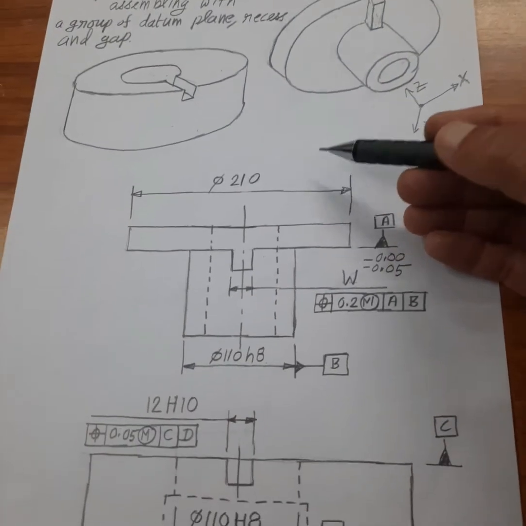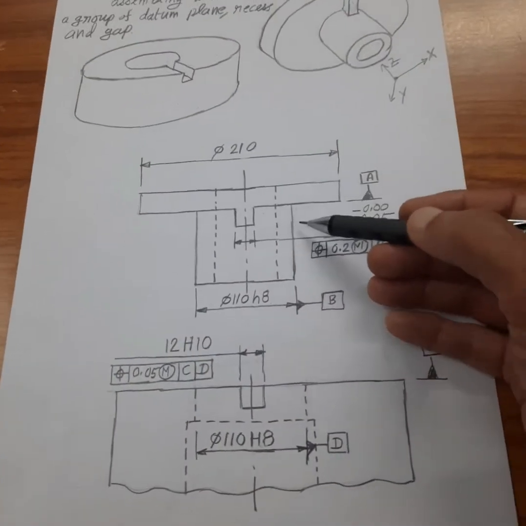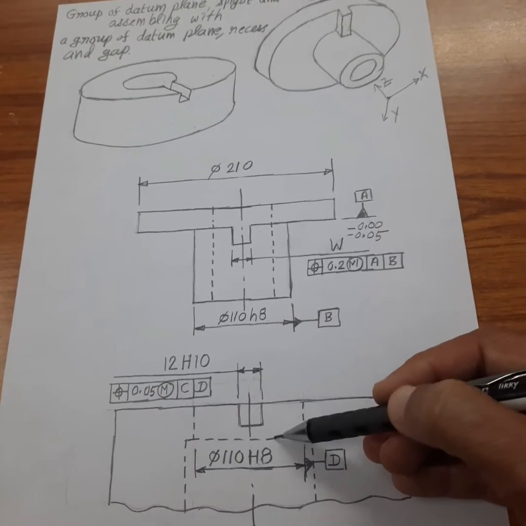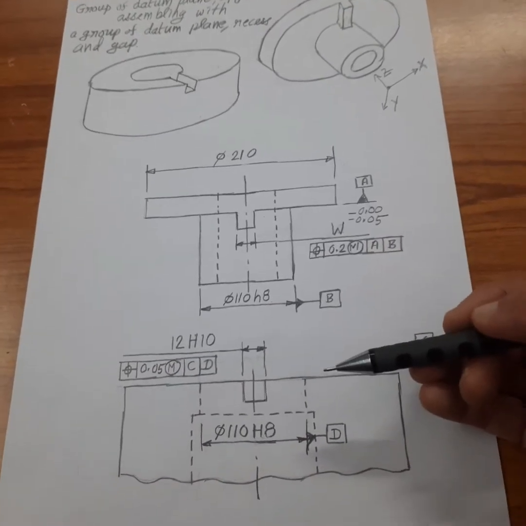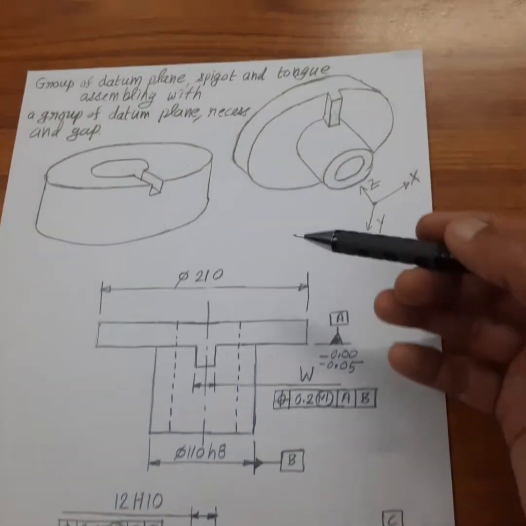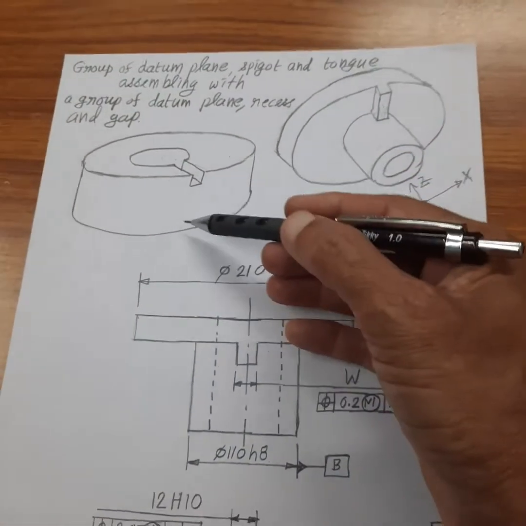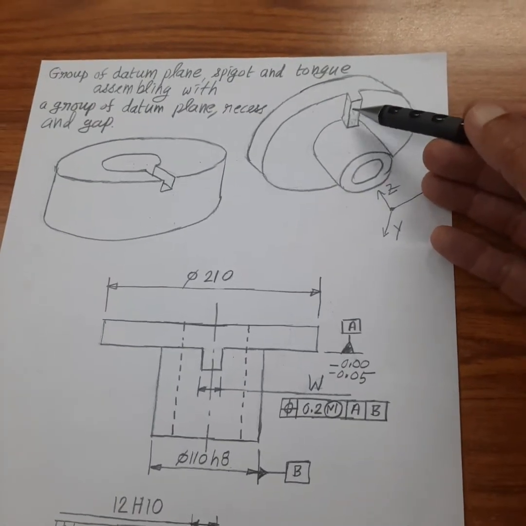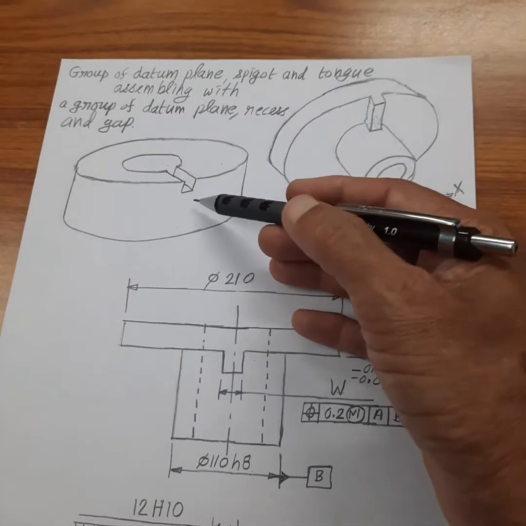We have to determine what the inaccuracy is due to the small clearance existing between spigot and recess due to the location fit. Similarly, when you insert this component over this component, there is a clearance between the width of the tongue and the width of the gap.